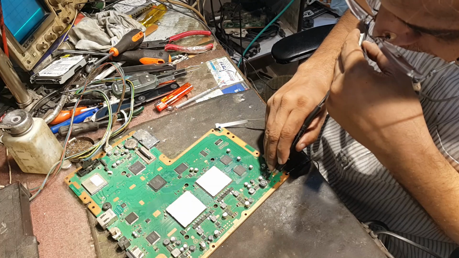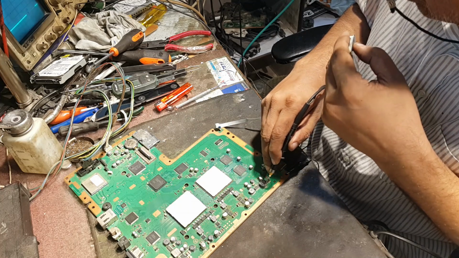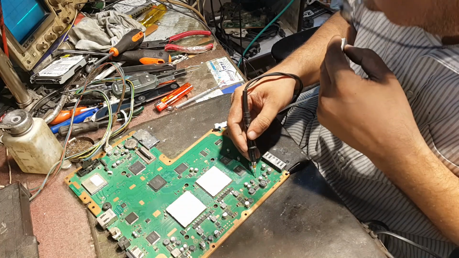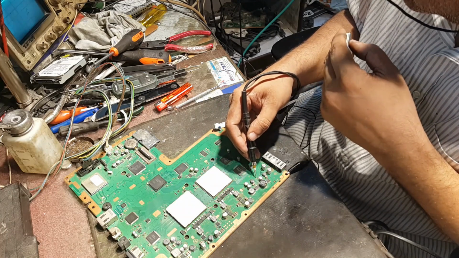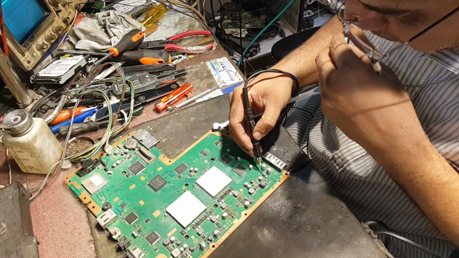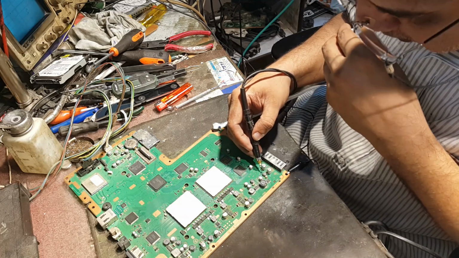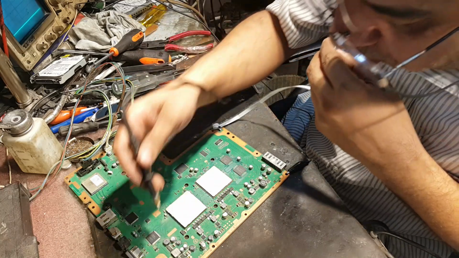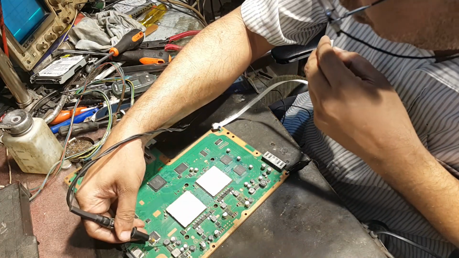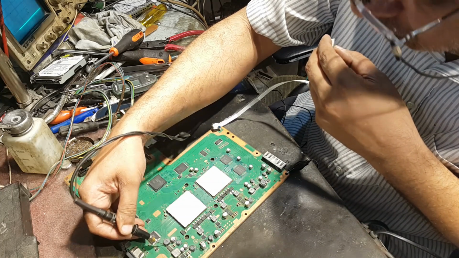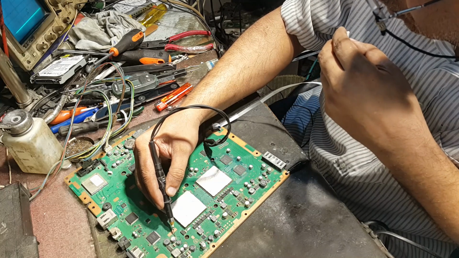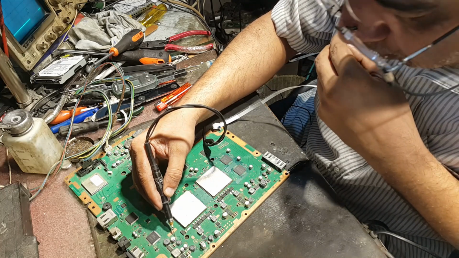And now check for the 5 volts. Yes, clock in order, and the output volt should be 5. Yes, they are. And 12 volt are available here. They are also available. Now for this choke, we will check the oscillation here. It's good, and output voltage is also fine.